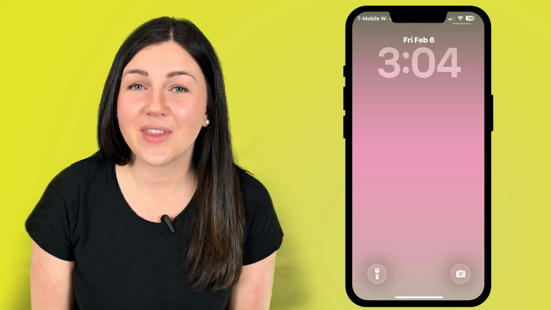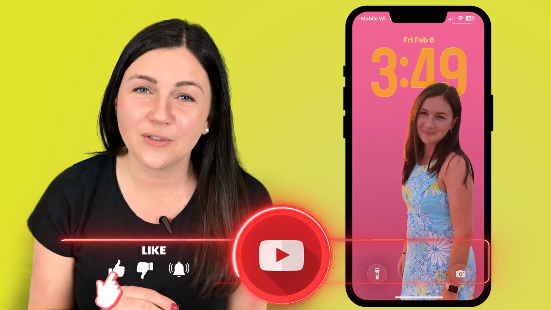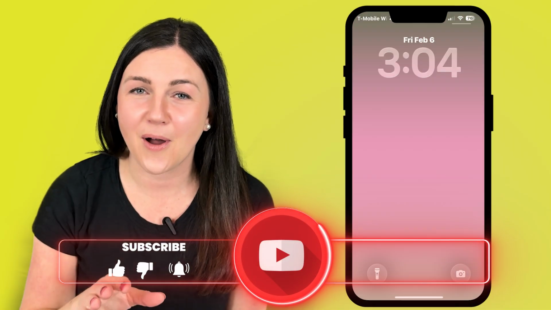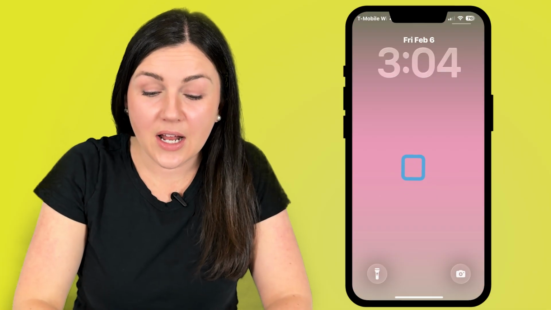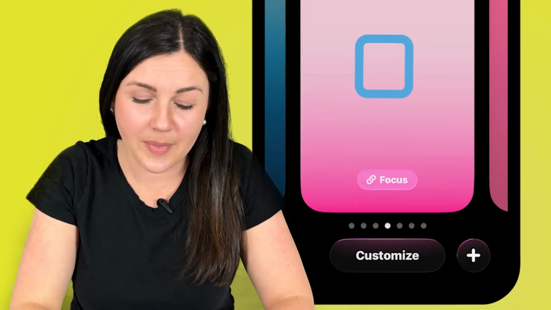Watch how I go from this basic lock screen to this. I want to show you how to remove your background and style your clock on your lock screen. First, you want to hold down on your lock screen to edit your pages.